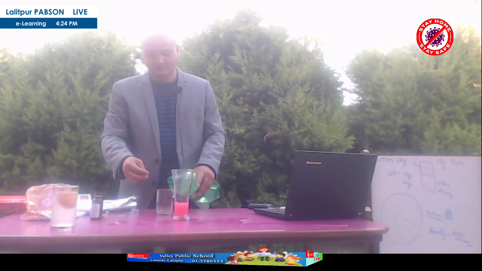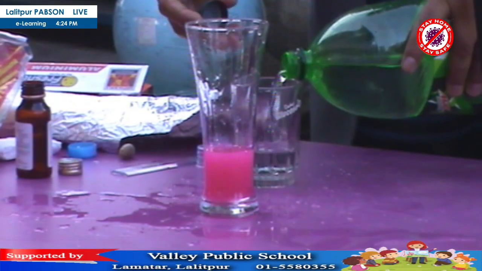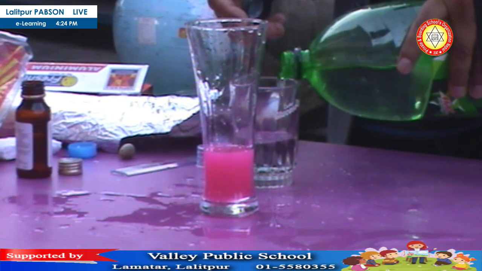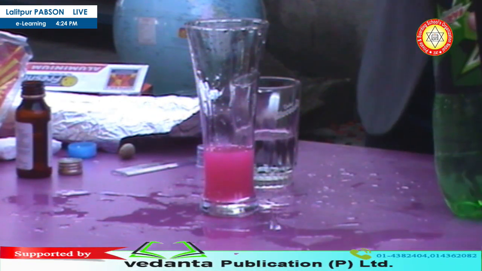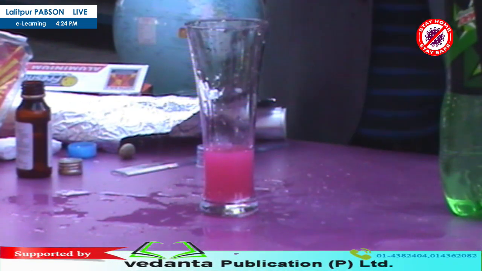So what do you think? Will the water stay above this red syrup zone, or will it go below the red syrup zone? Let's check.